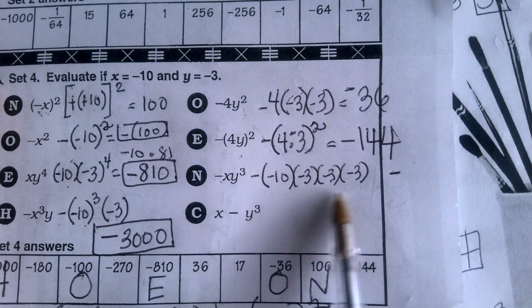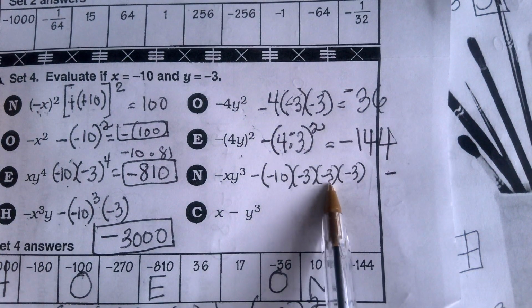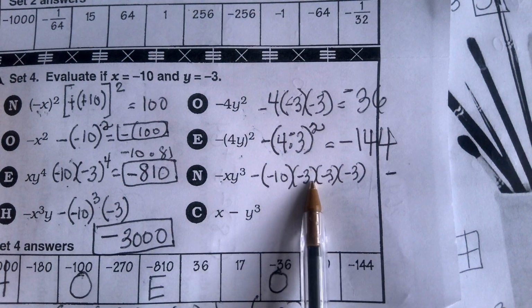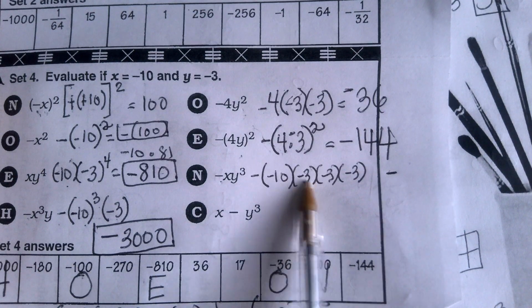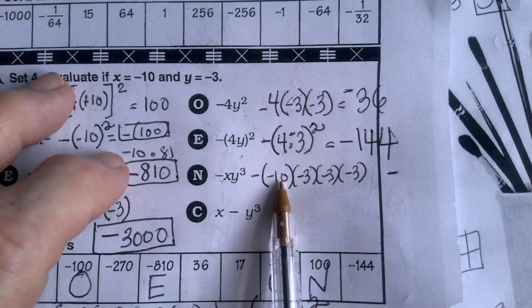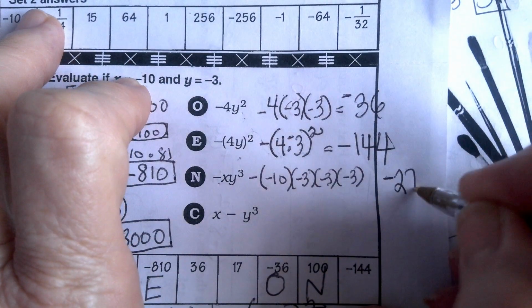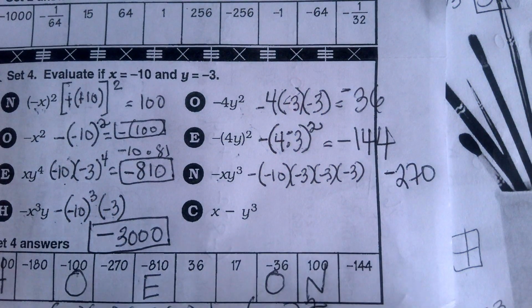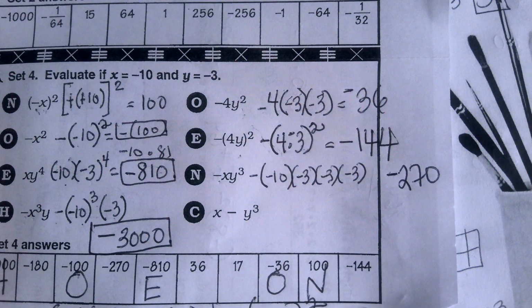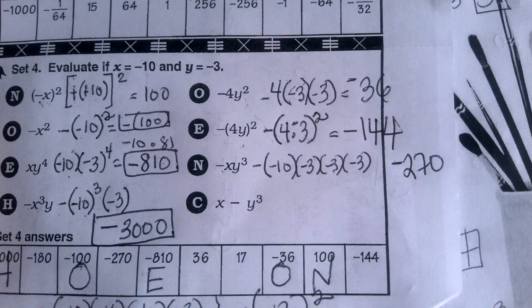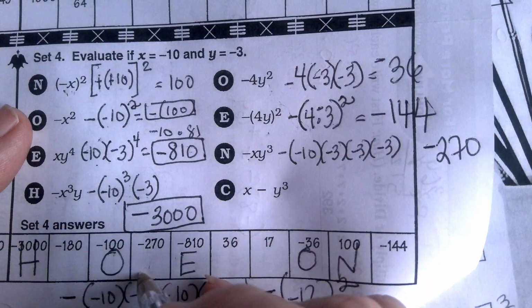And then I'm going to sort of go backwards. 3 times 3 is 9. Times 3 is 27. 27 times 10 is? 270. Yeah, you just tack on a 0. It's 270. Okay. And so that gets the letter N. All right, so it's the letter N.